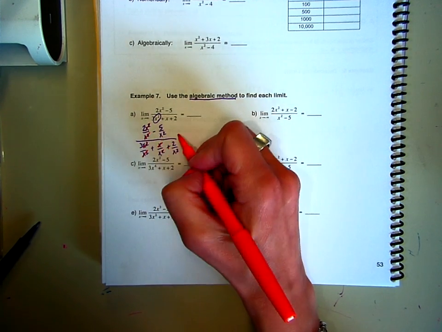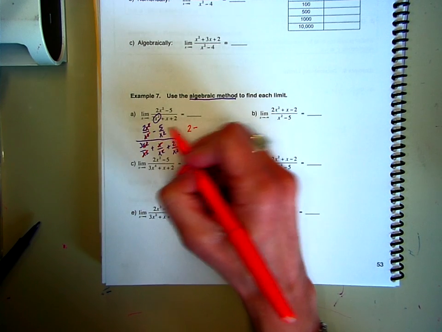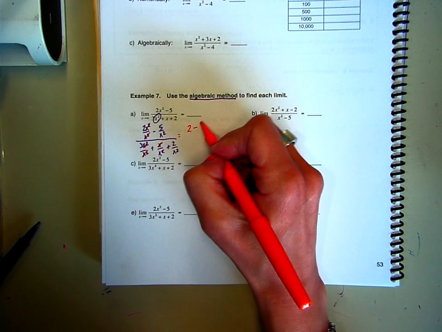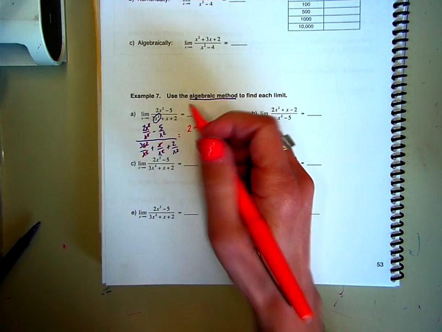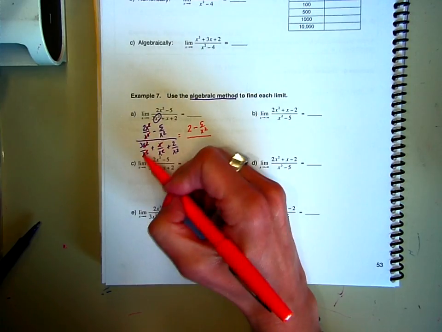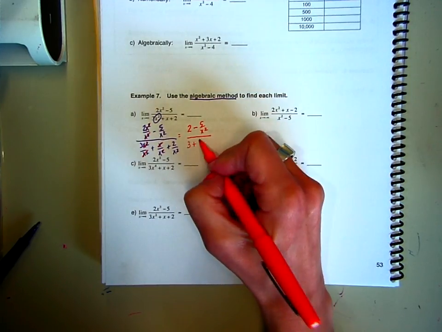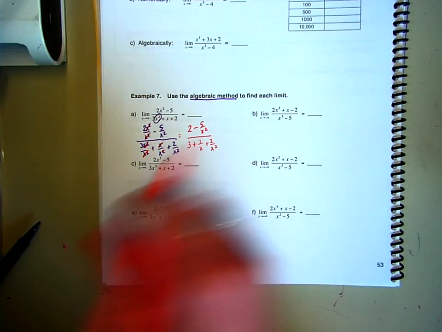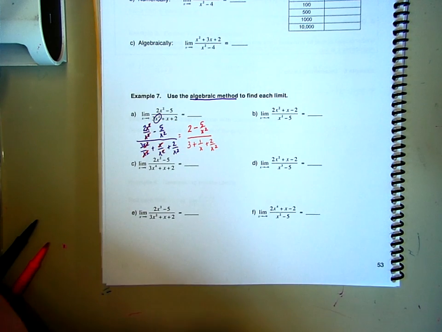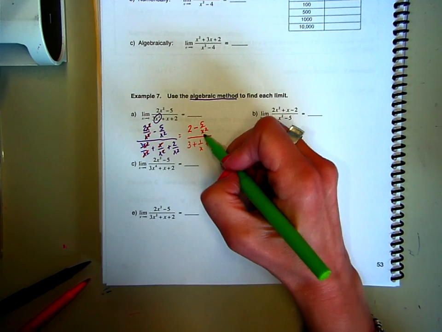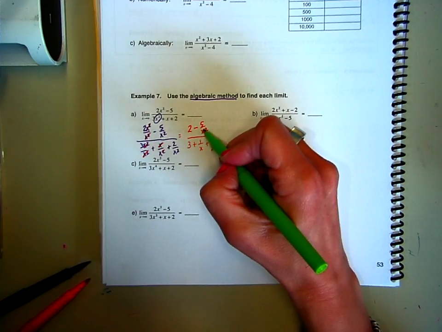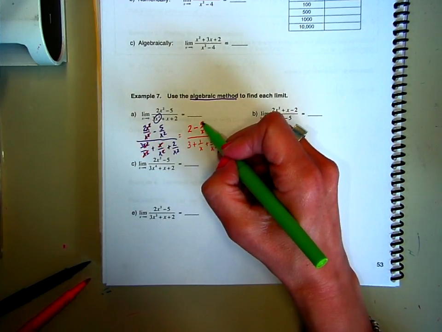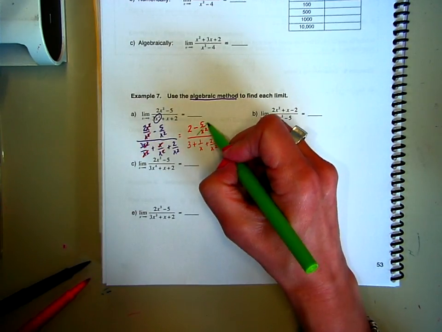I'm left in this case with 2 minus 5 over x squared, which we're going to leave like that for now. At the bottom I have 3 plus 1 over x plus 2 over x squared. So what happens when we have a denominator that's very large, infinity squared, on the bottom? 5, a very small number, over a very large number becomes 0.